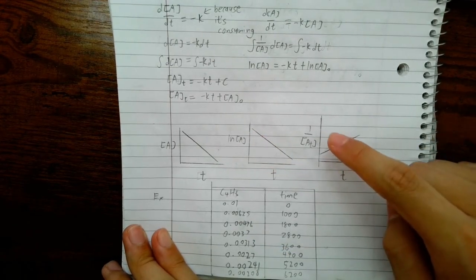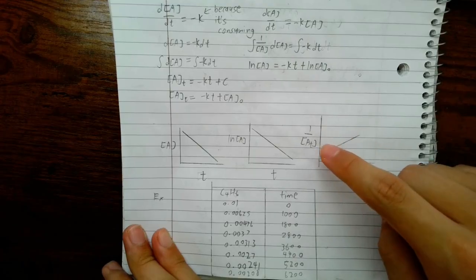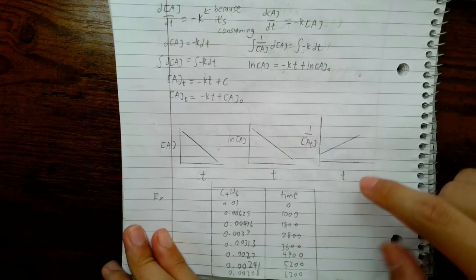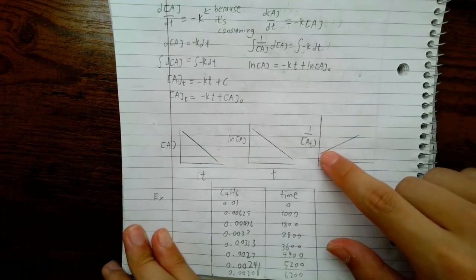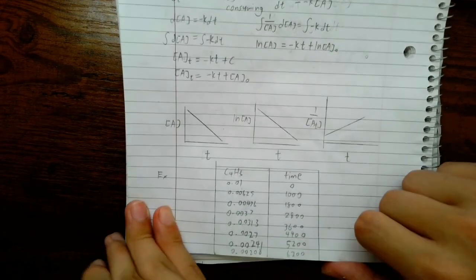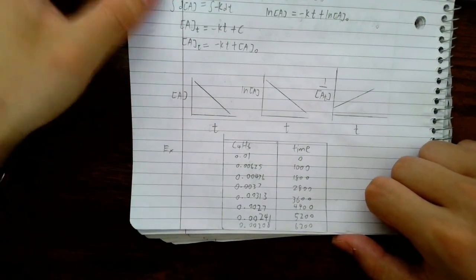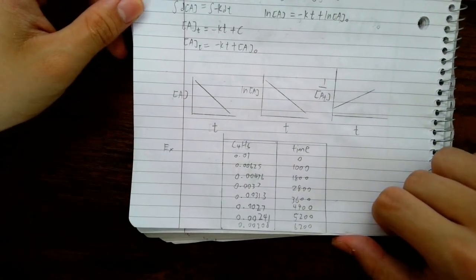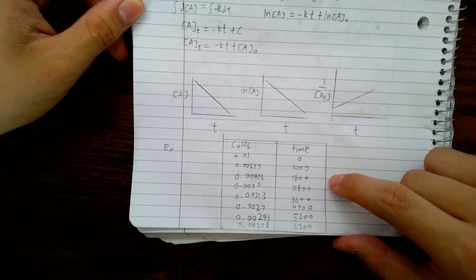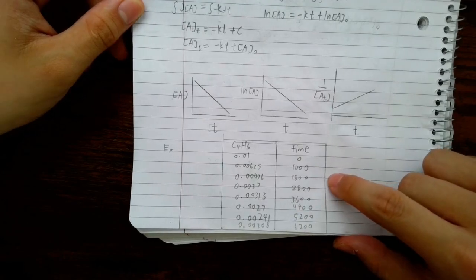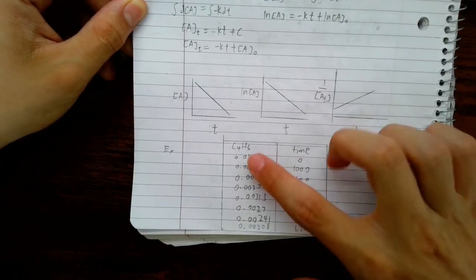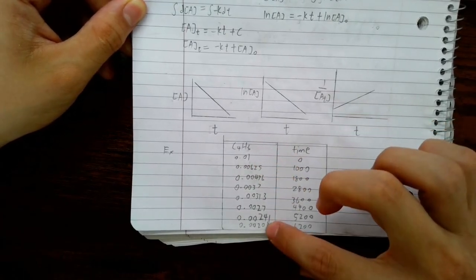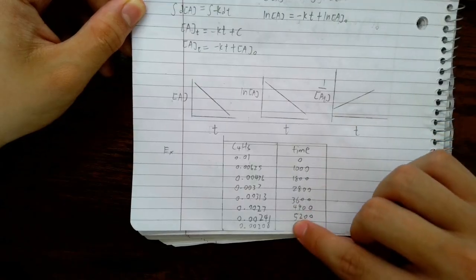For the second order reactions, 1 over the concentration and the t, they have a direct relationship, and this is a positive slope. So in the exam, you might be asked to read a table and to determine what kind of order of the reaction it is. Just like this, you are given the concentration and you are given the time.